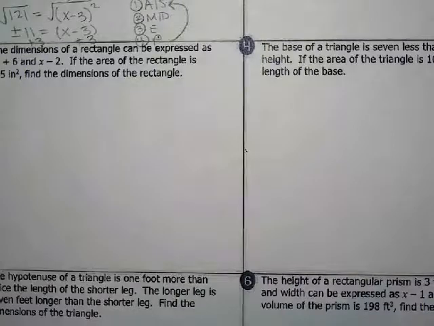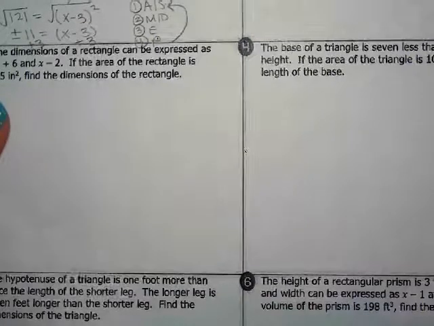4? 5? 5. No? You guys sound like seagulls from Finding Nemo. All right.